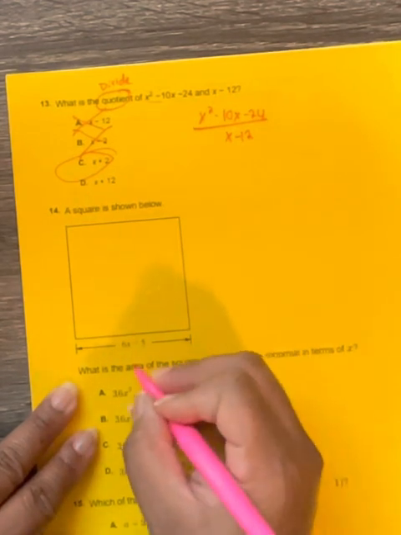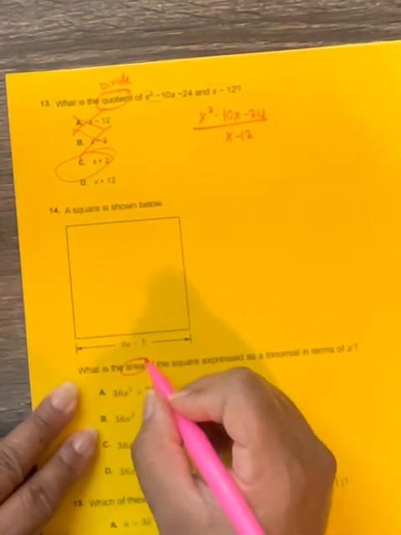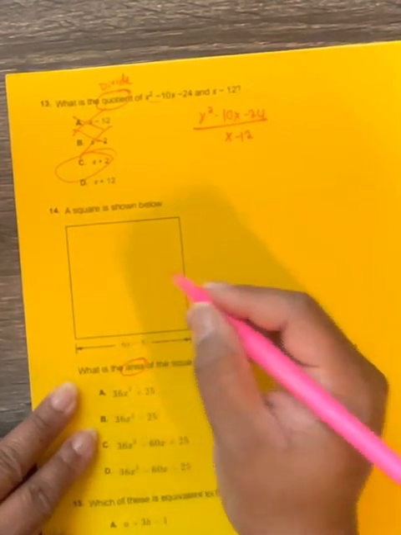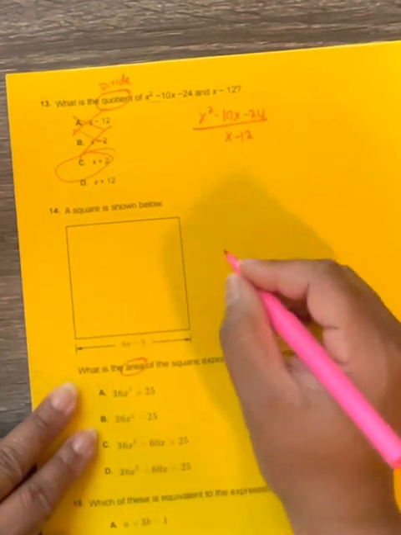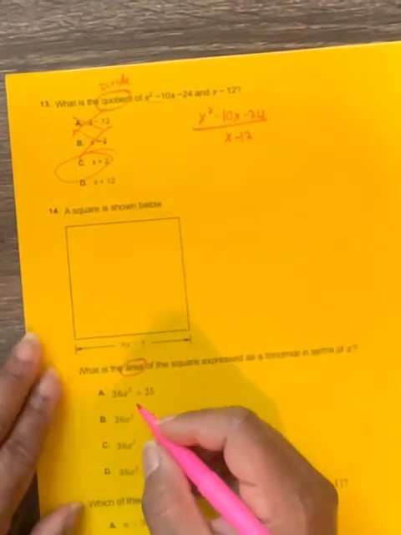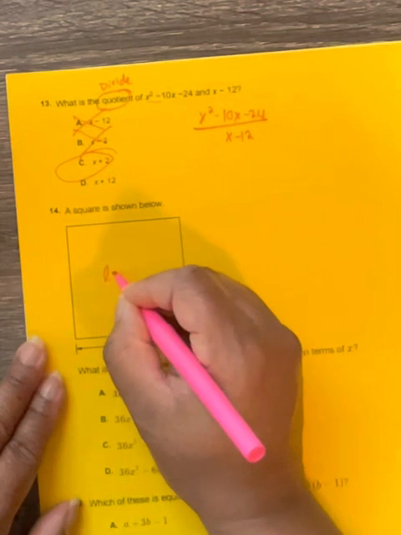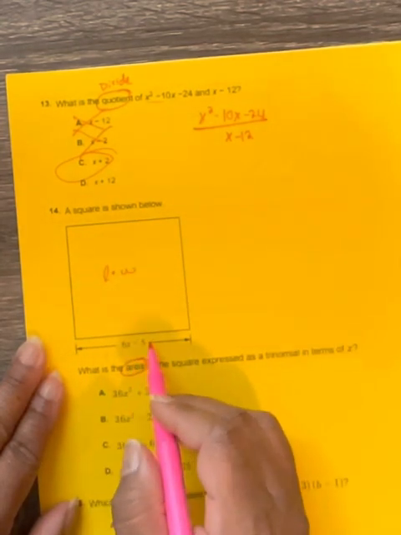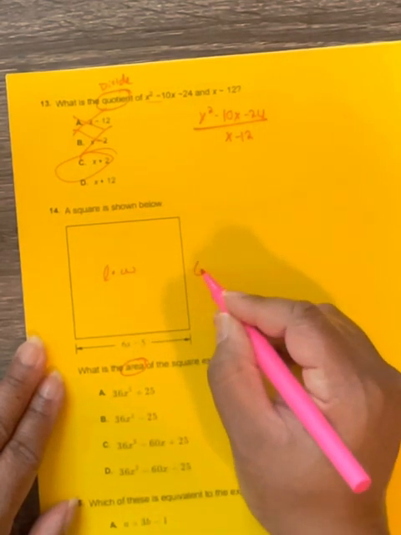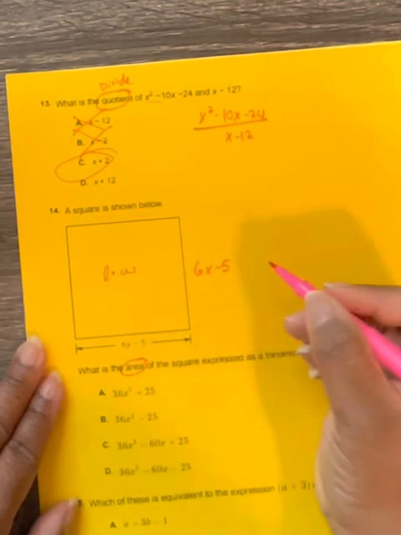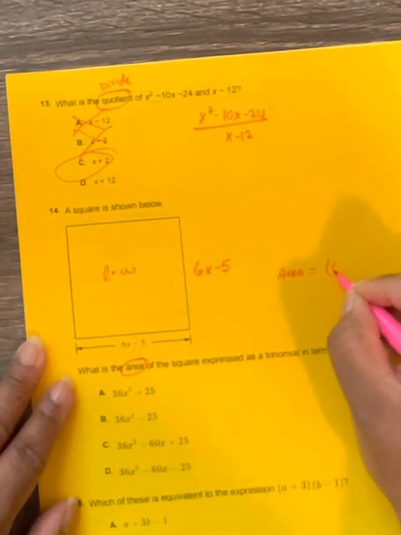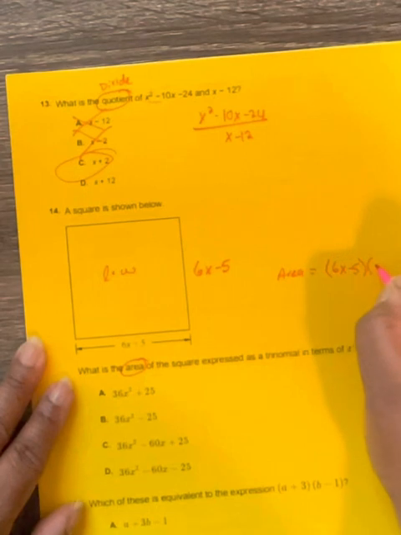Now to 14, it says, what is the area of the square expressed as a trinomial in terms of x? Keyword, area. To find the area of a square, technically is side squared, but a square is just a rectangle, so we can also think of it as length times width. Now, since this side is 6x minus 5, this side, since it's a square, is also 6x minus 5. So the area is the length, which is 6x minus 5, times the width, which is 6x minus 5.